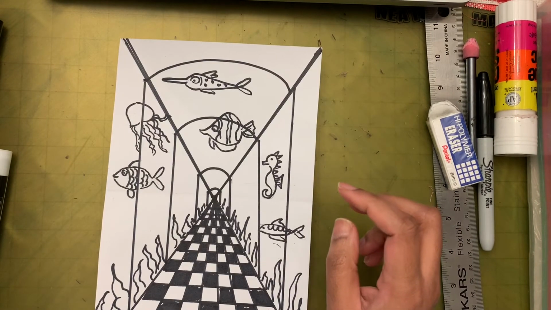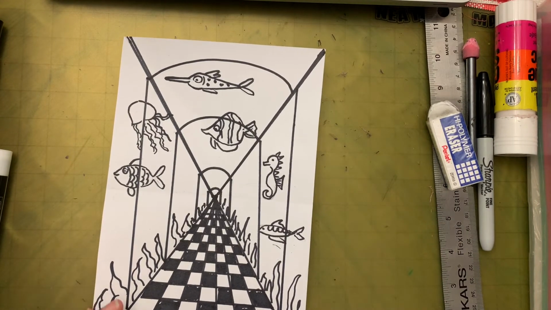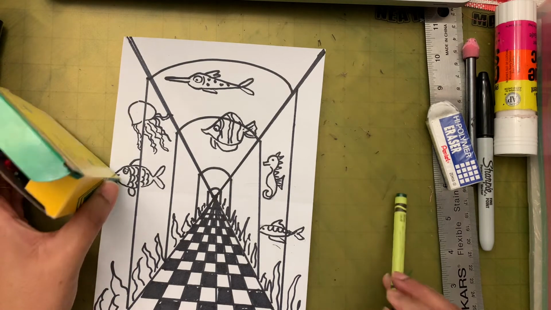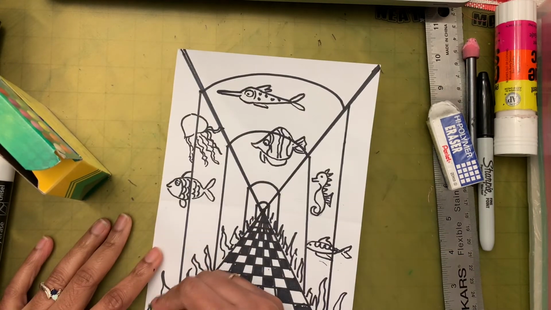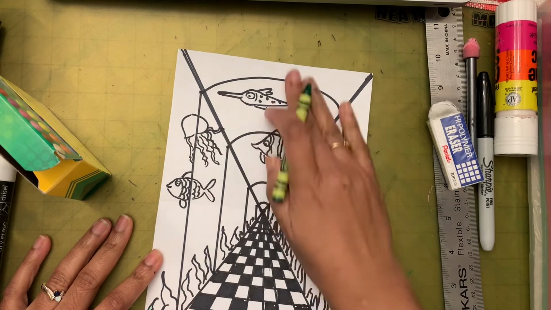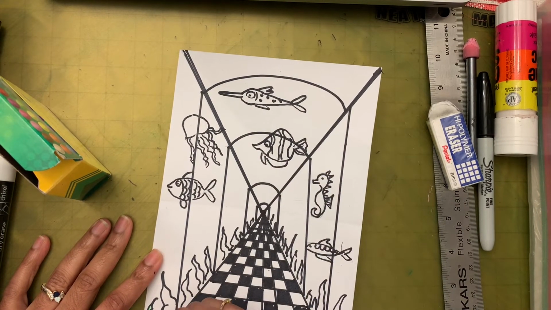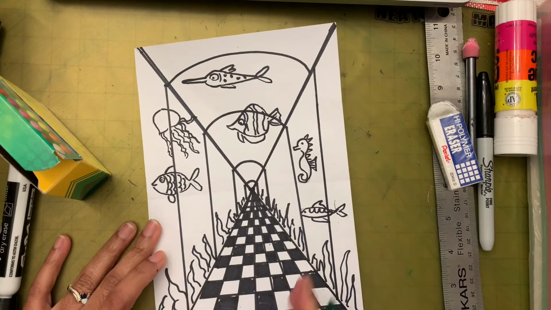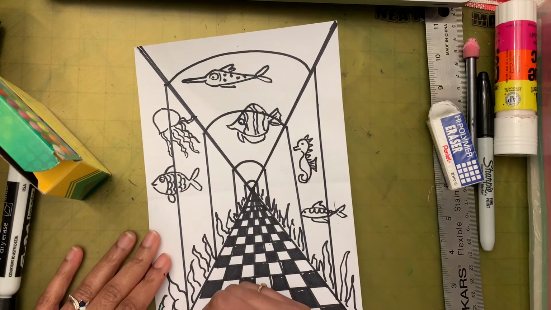So I'm going to take the crayons now and we are going to color in the seaweeds and then the fish with the crayons. The rest, we are going to use watercolor for the water. So already, do you feel like you are walking through the aquarium?